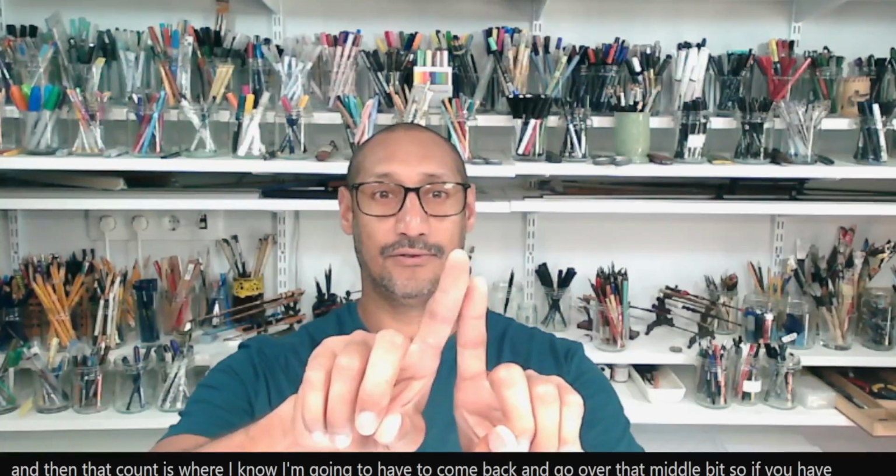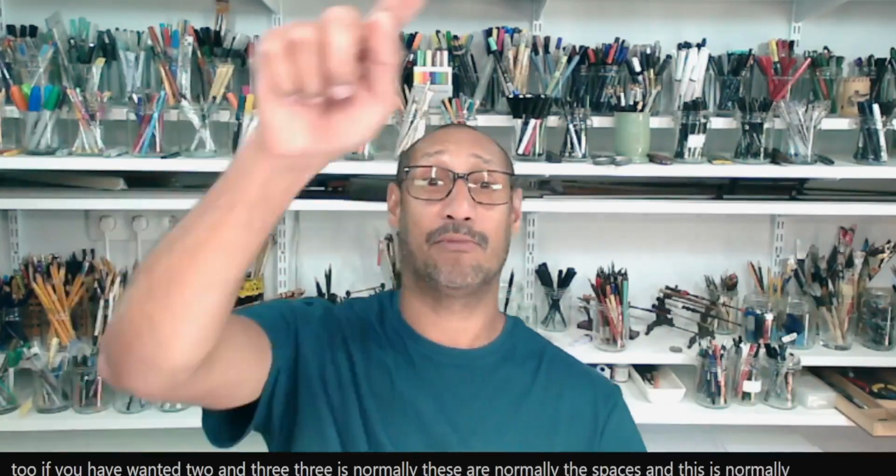So it takes a lot of time to do it. Normally when I'm doing it, I count. And the counting helps me to work out where the next space is. And then that count is where I know I'm going to have to come back and go over that middle bit. So if you have 1, 2, you have 1, 2, and 3. 3 is normally, these are normally the spaces, and this is normally where you're coming back to go over. It's a little bit taxing.